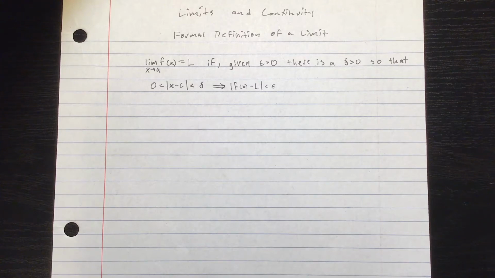Welcome, one and all, to Limits and Continuity, the highly anticipated, long-awaited sequel of Prerequisites for Calculus. This is basically just Chapter 2 in your textbook, whereas Prerequisites was Chapter 1.